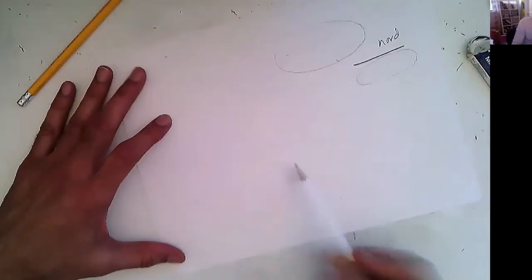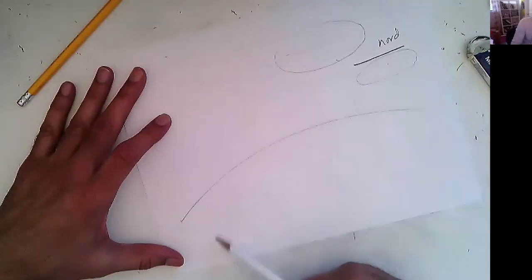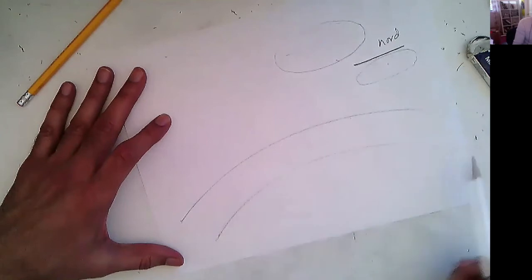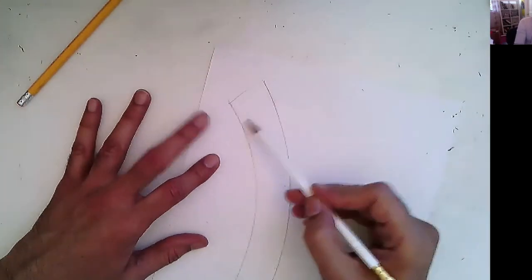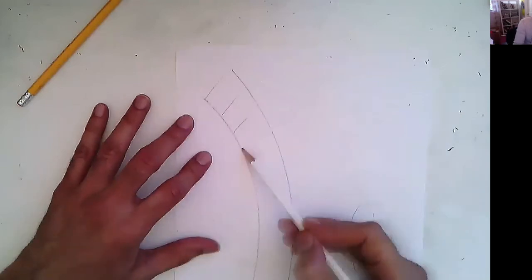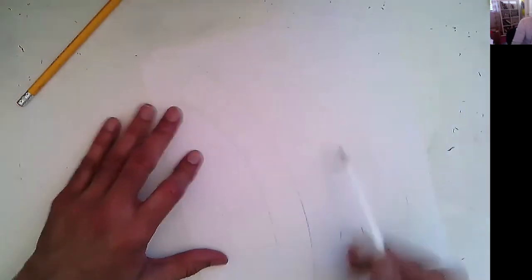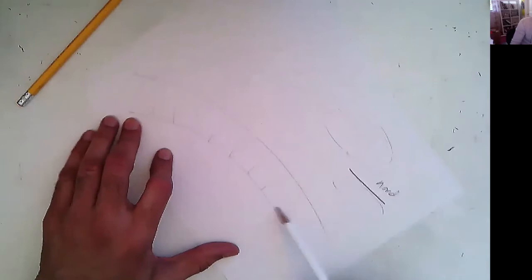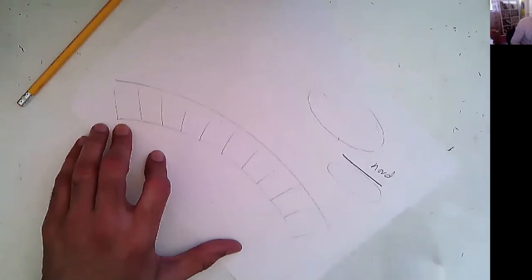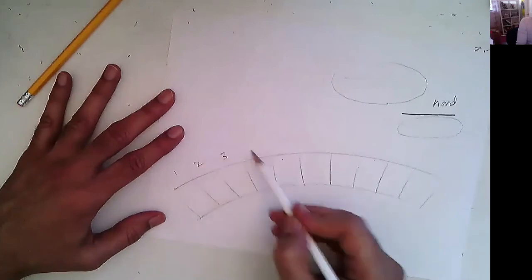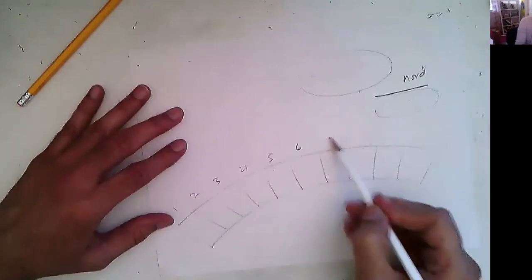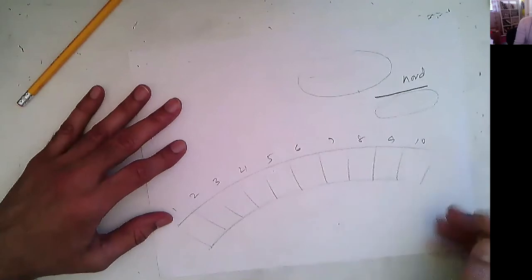Okay, I'm going to draw something like this. You can draw a box or whatever you want to do. I will do like this. Now I will divide it into 10 sections: 1, 2, 3, 4, 5, 6, 7, 8, 9, and 10.